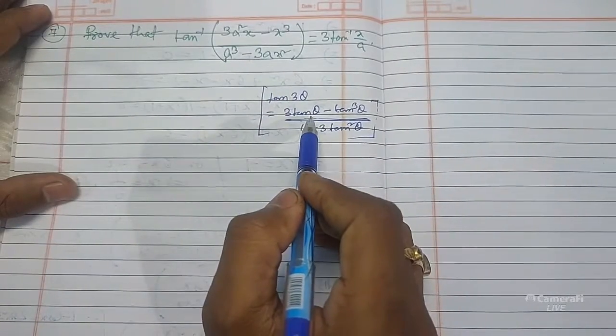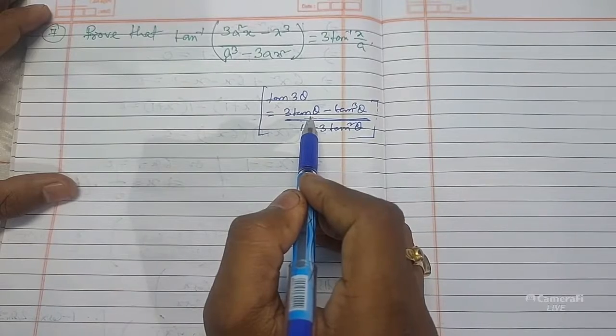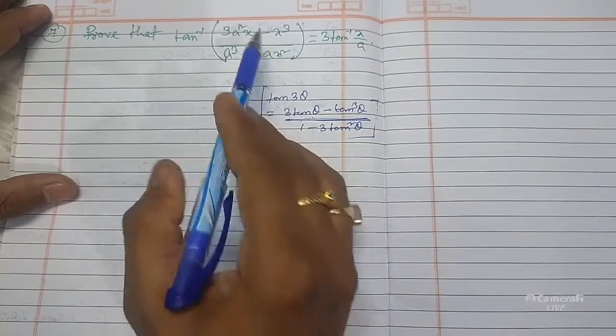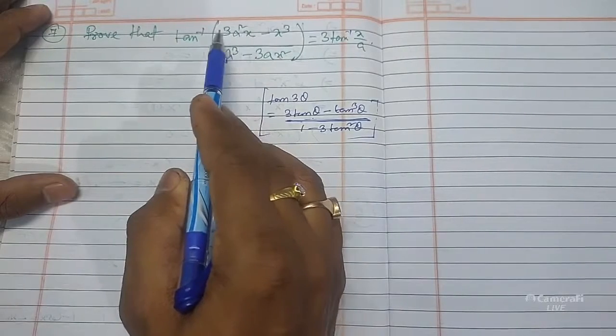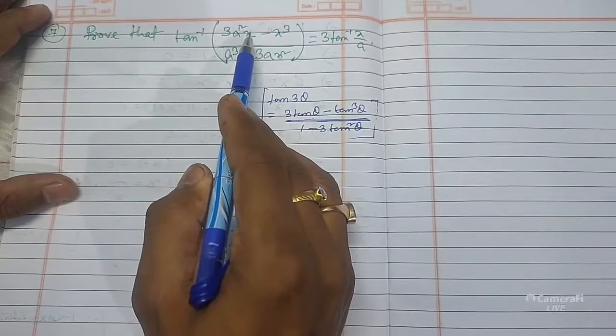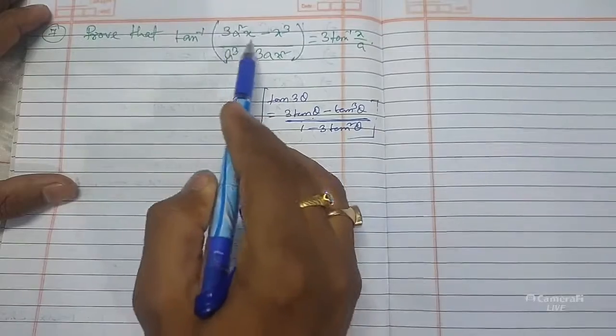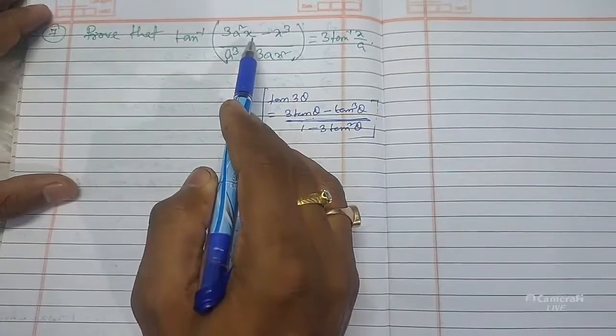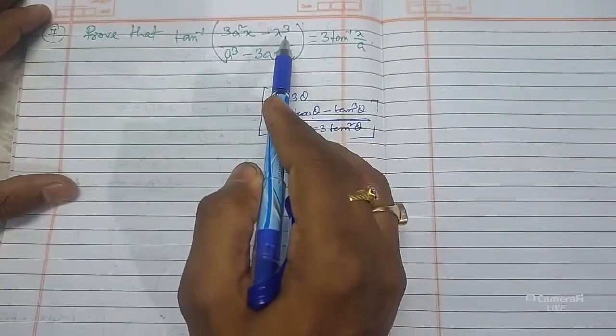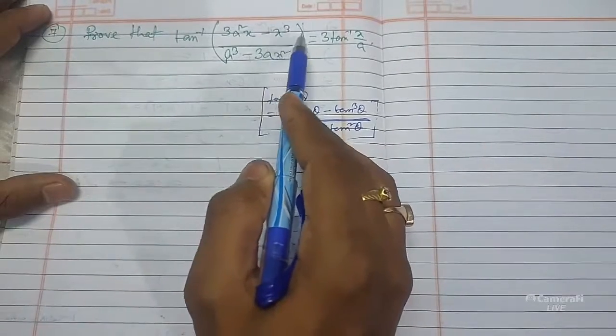3 tan theta. That means if you let x equals to a tan theta, so what here it will come? A cube tan theta. And here x equals to a tan theta means a cube tan cube theta.